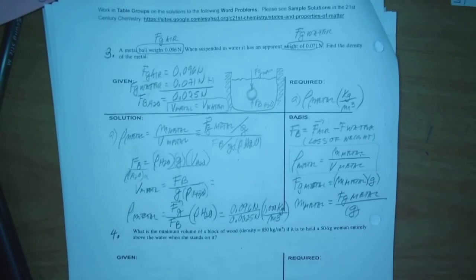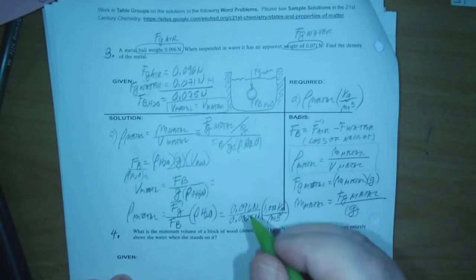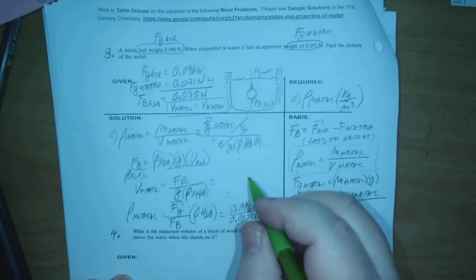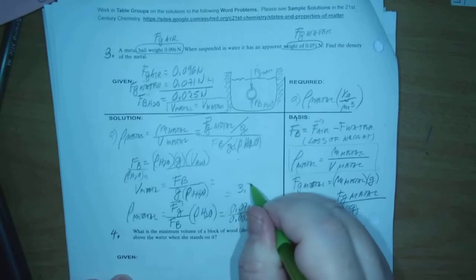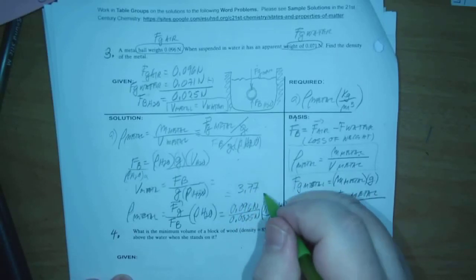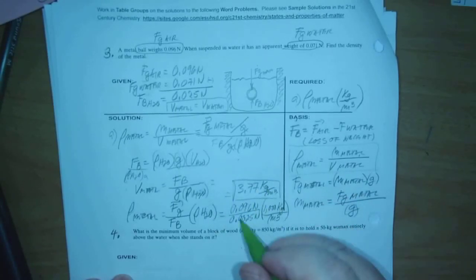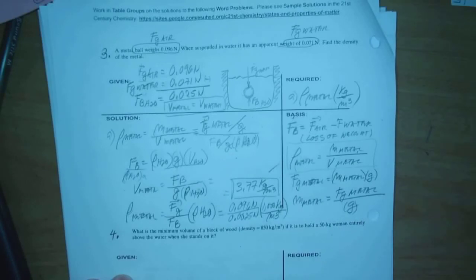And the answer is going to be, yikes, I'm going to write it here. Density of the metal is 3.77 kilograms per meter cube. Please verify this value from these numbers. Hopefully that's correct. Okay?